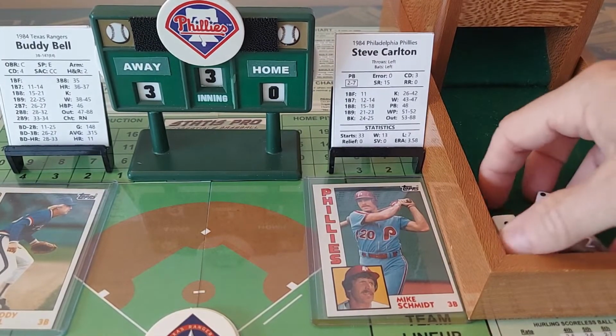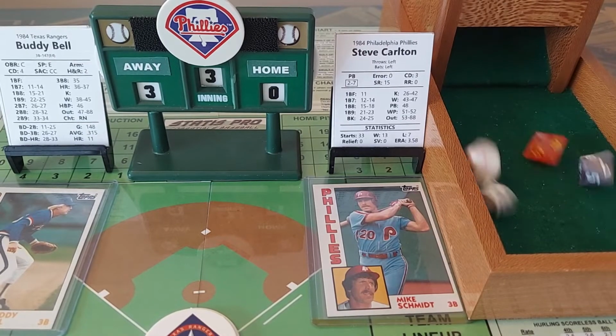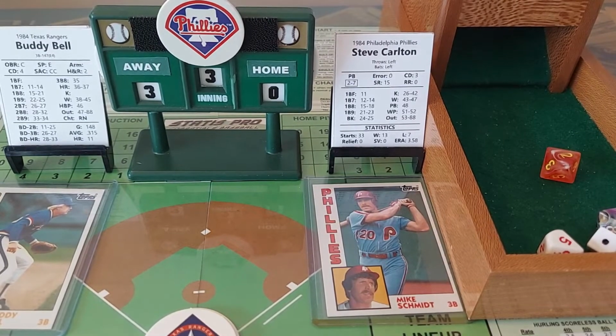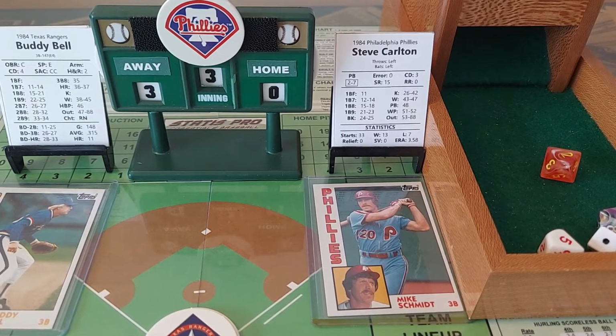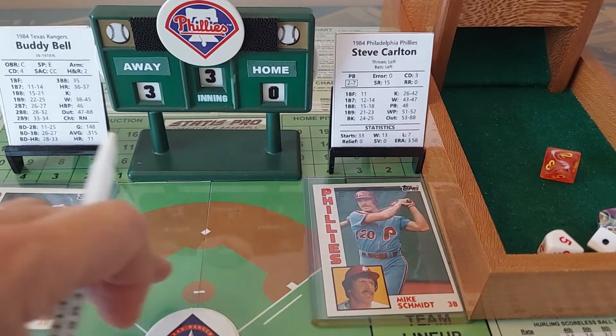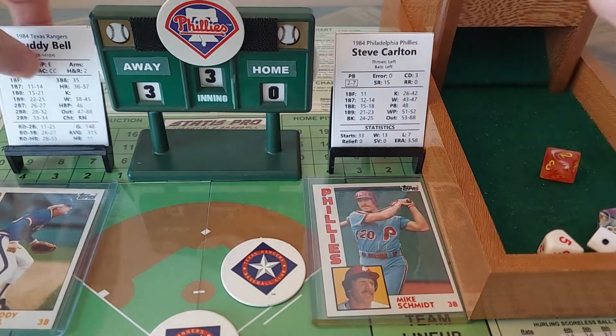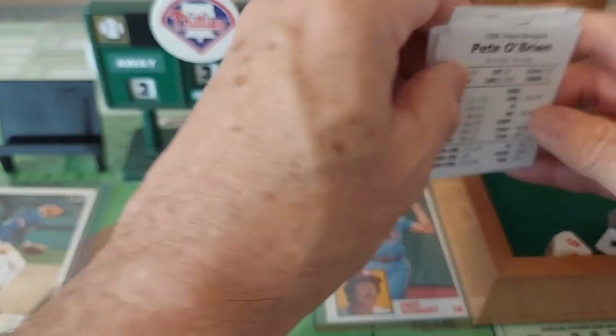Buddy Bell, an underrated player for the Rangers, will lead off the top of the third inning. He won Gold Gloves for Texas every year from 79 through 84. Here's a pitch from Steve Carlton to Buddy Bell. 5-22 off the Carlton card. And that's a base hit to right field for Buddy Bell. Carlton's down to 6 on his SR rating. Here he is, Pete O'Brien.